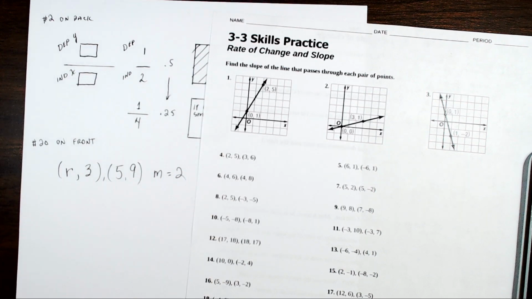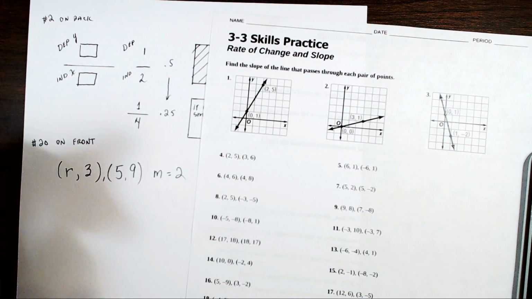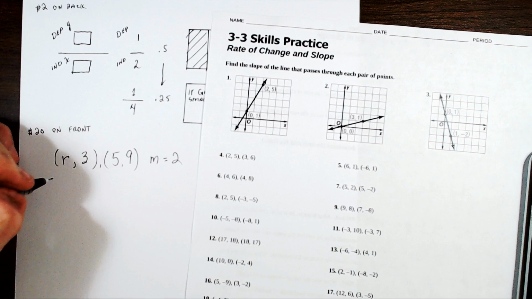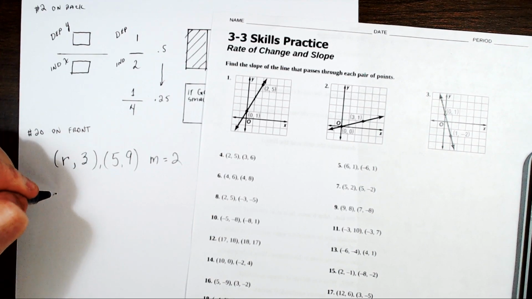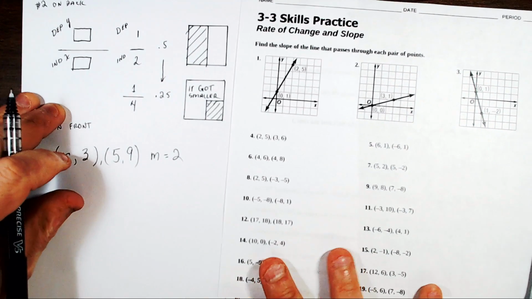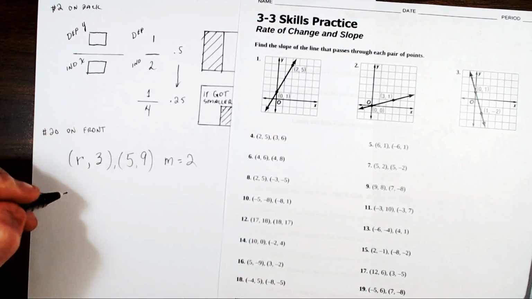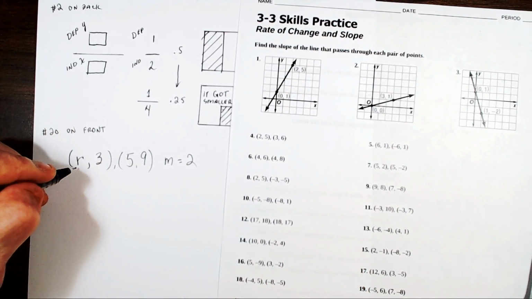All right? Well, let's take a look at this. So remember, don't worry about that r for a minute. That r is not as scary as you think it is. But you're going to have to solve for this.